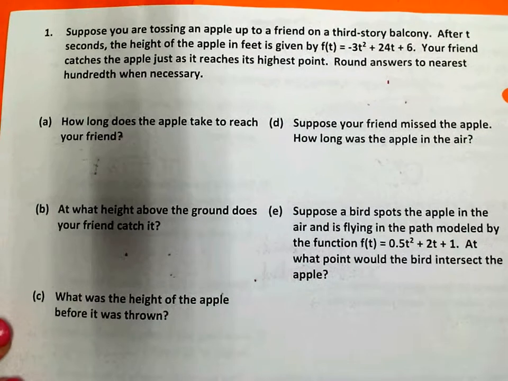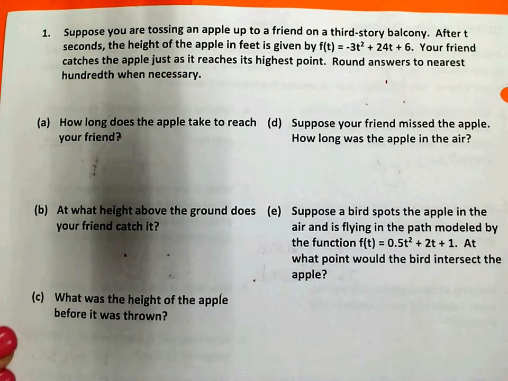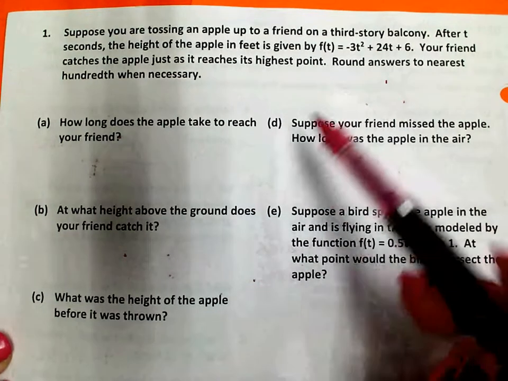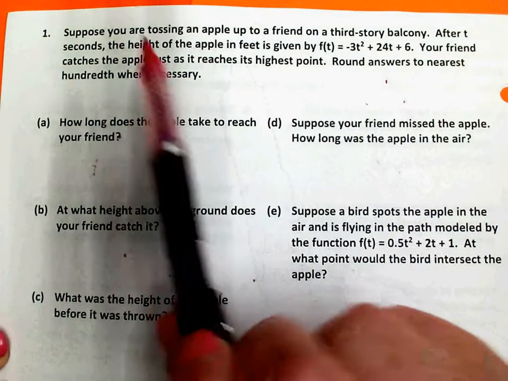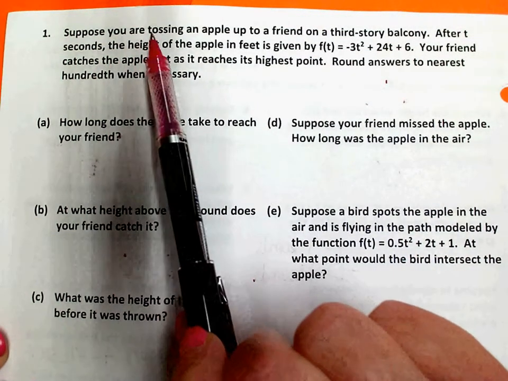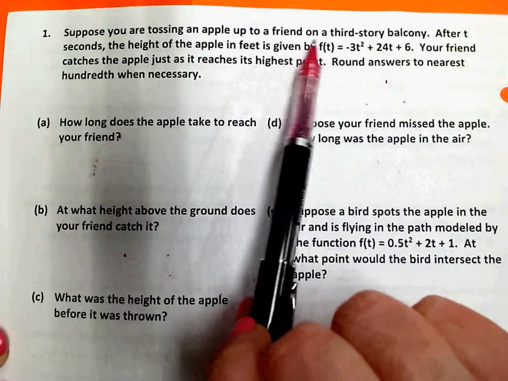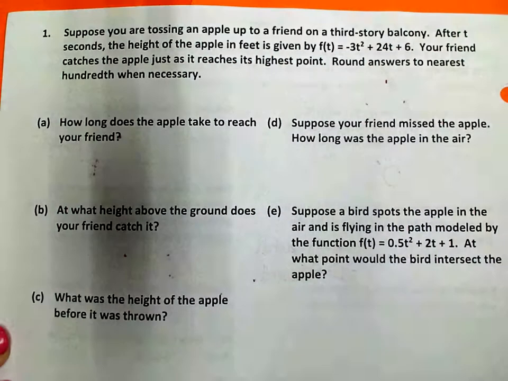You're ready to try one of these on your own. So I'm not going to give you the answers to these. I just want to talk to you for just a moment about each of these and make sure you're on the right path. Again, you've got an equation where an apple is being tossed up to a friend and your friend is up on a third-story balcony.